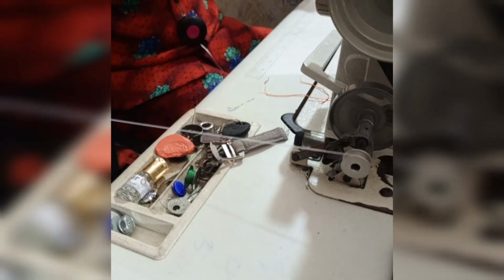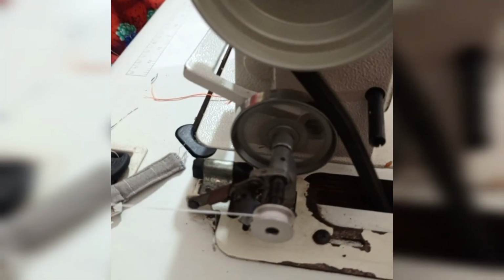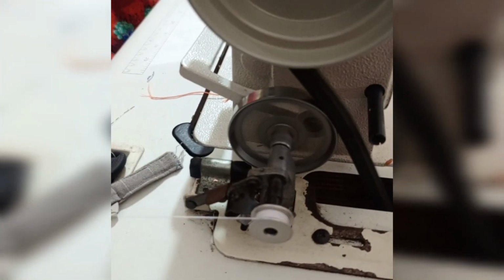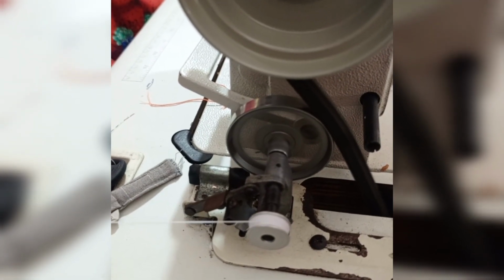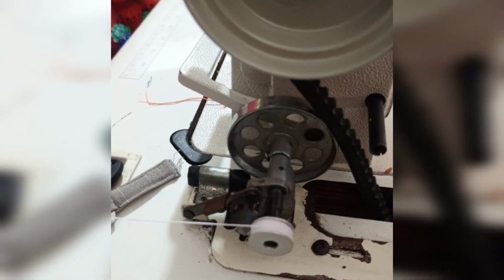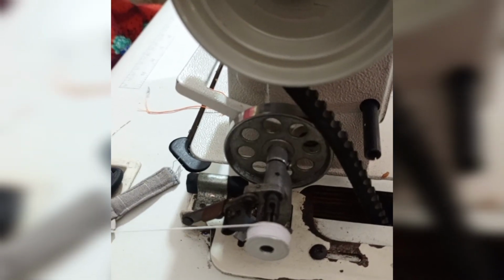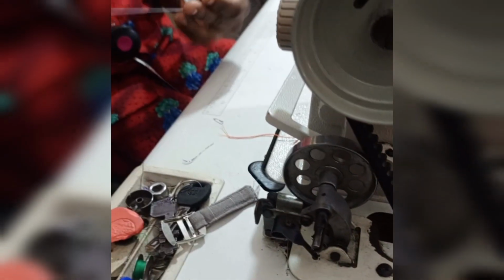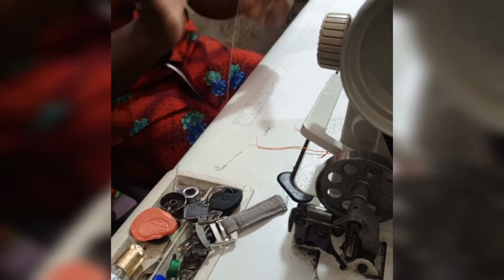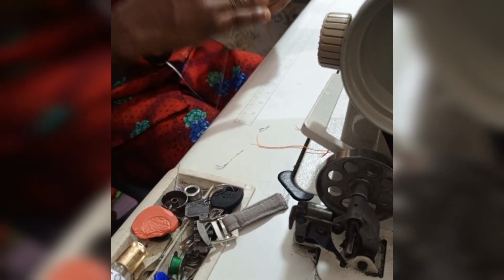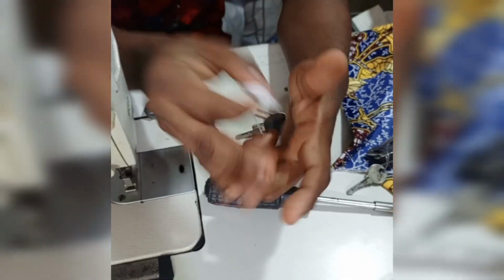Now look at it, guys. Are you seeing it? Please don't overstretch it. Okay, are you seeing it? And don't over reel so as for it not to affect your shuttle. Do you understand? And one thing I would advise you is that when you reel it, take another reeler and reel again, so that as you are sewing, when this one finishes, you will not have to waste a lot of time to reel another one.